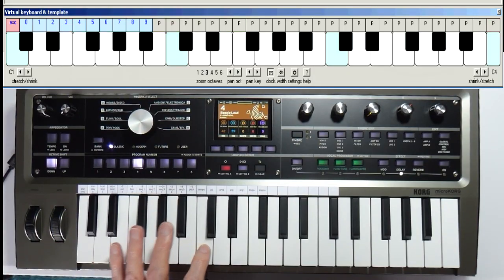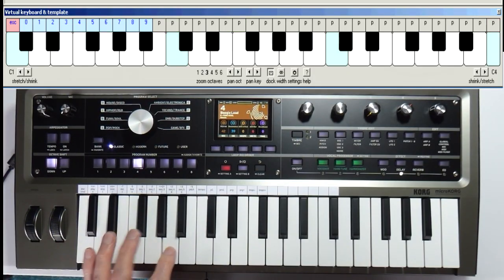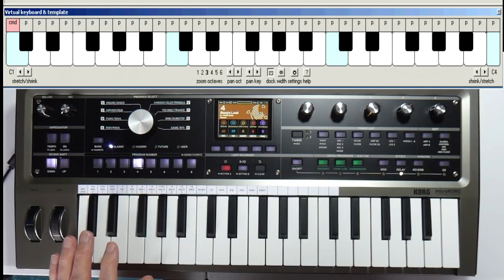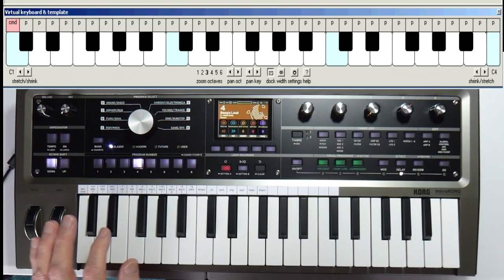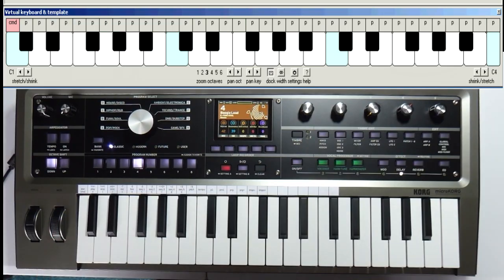I'm going to do tempo 180, still live. Or tempo 120, still live. And stop. The digits can be mapped to any keys in any order.